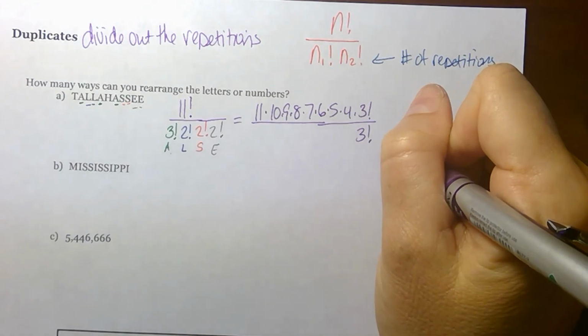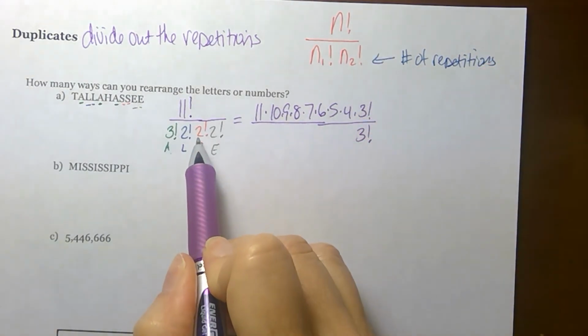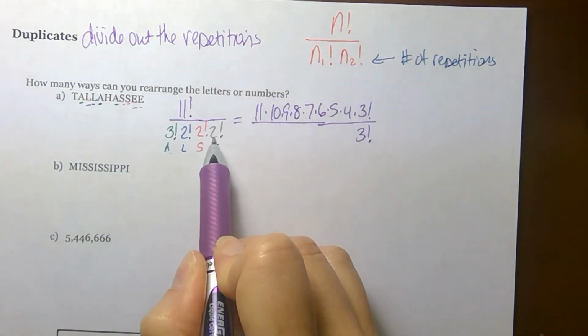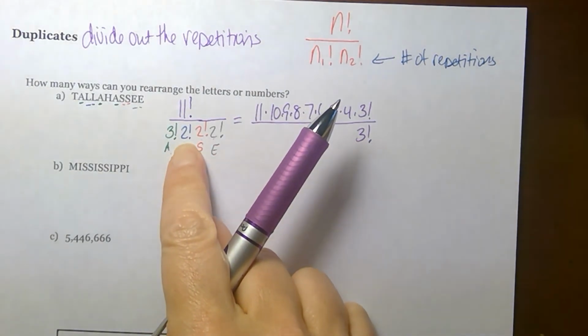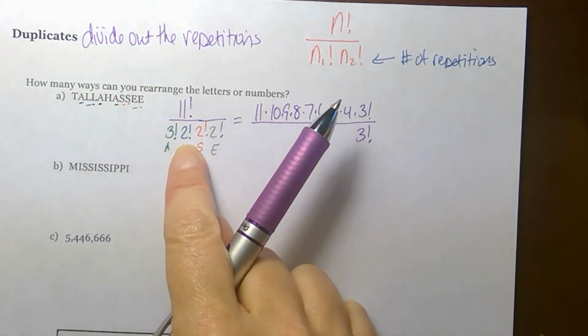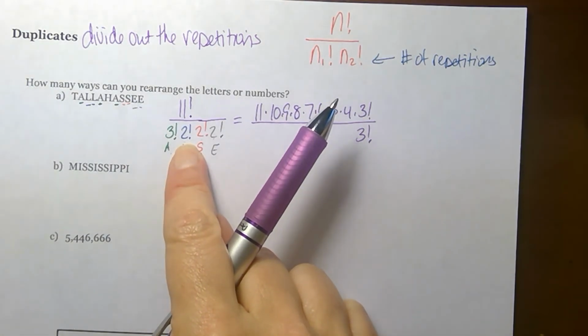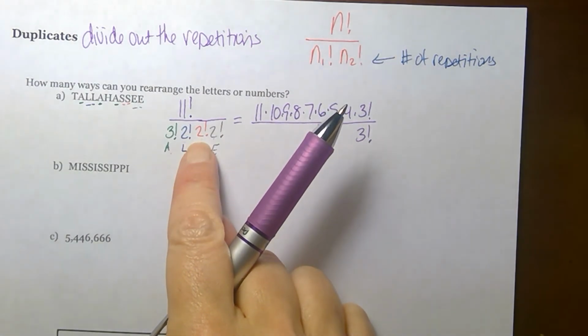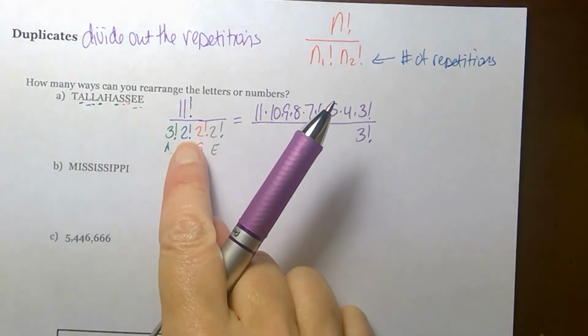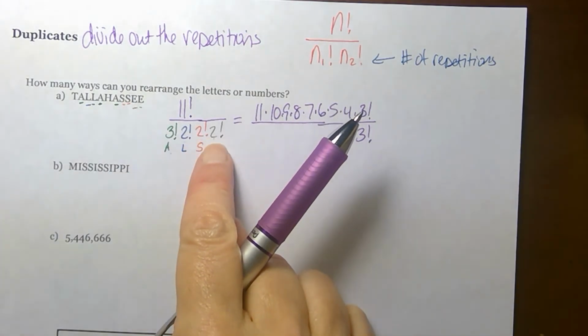Well, what else do I have in my denominator? I have 2 factorial, 2 factorial, 2 factorial. Now, 2 factorial is 2 times 1. Does it change anything when I multiply by 1? It does not. So for simplicity's sake, I'm just going to write this down as 2 times 2 times 2 instead of 2 times 1, 2 times 1, 2 times 1.